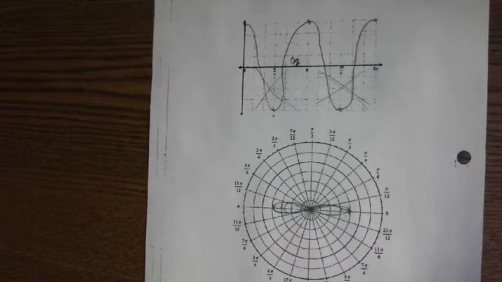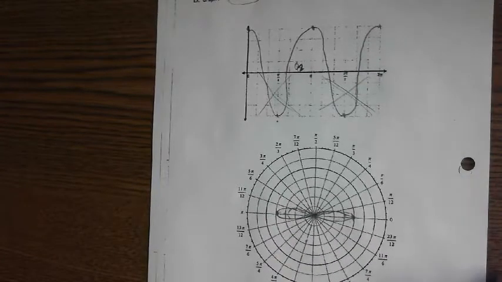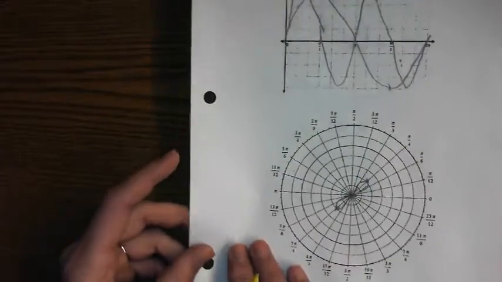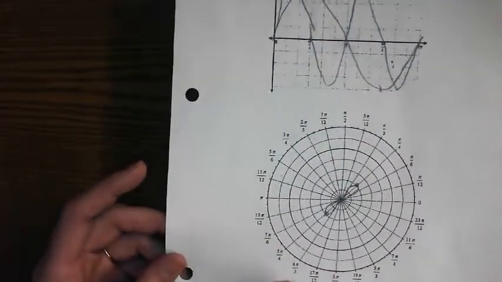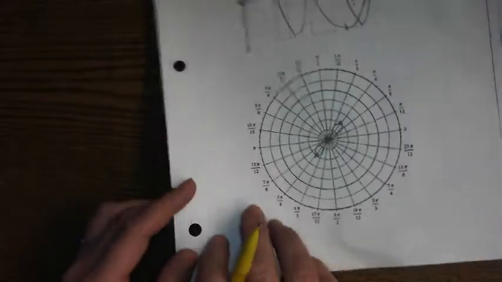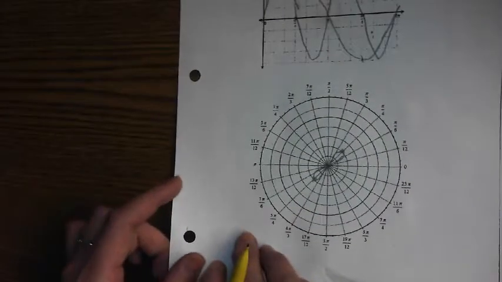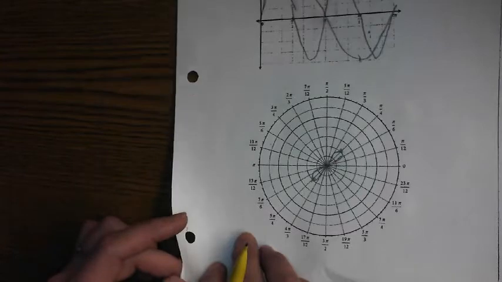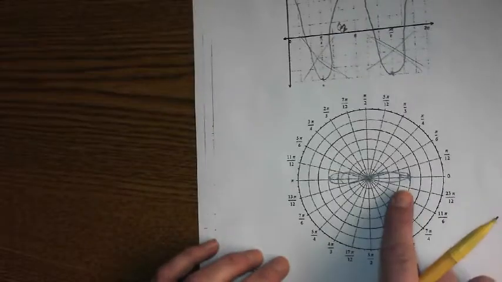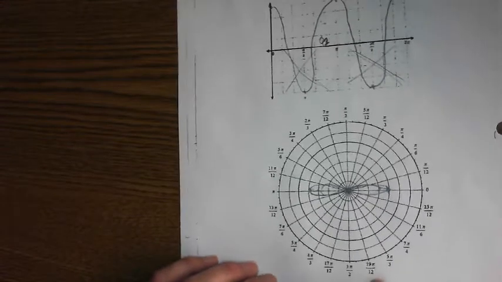So, when we talked about rose curves yesterday, a sine rose curve and a cosine rose curve, what sort of difference did we talk about regarding the location of the petals? And what do you see here? Liam? The cosine is the 0 to pi line.